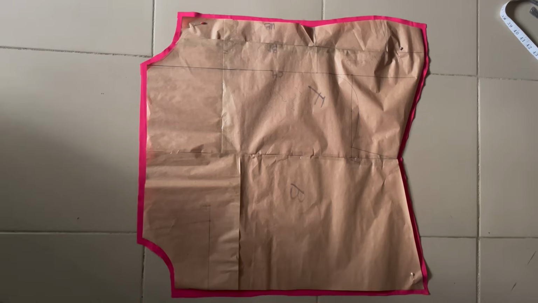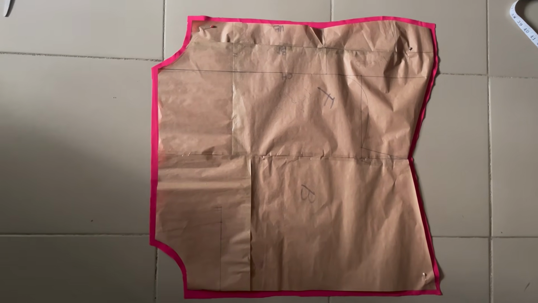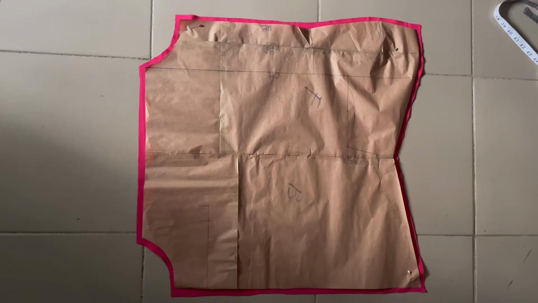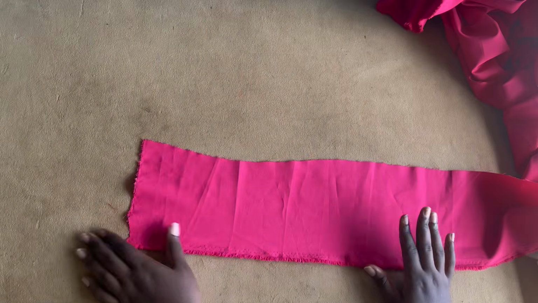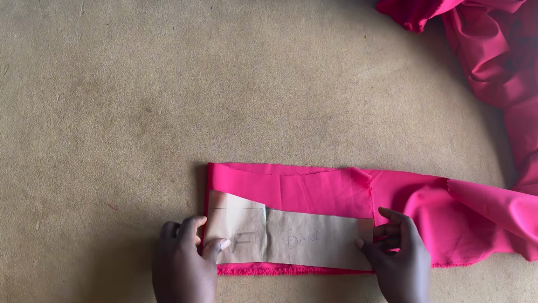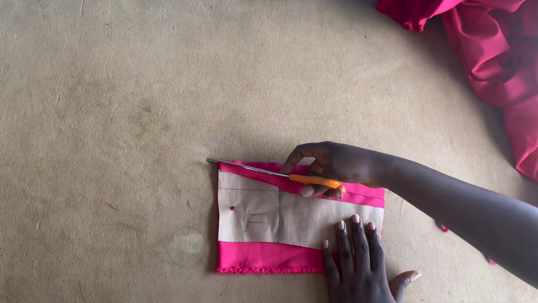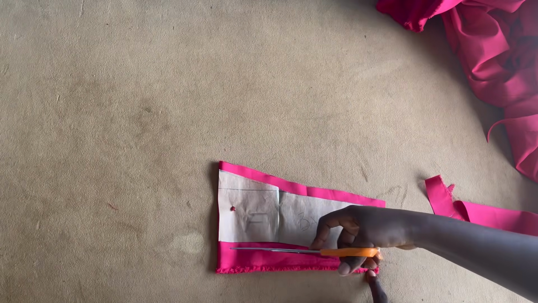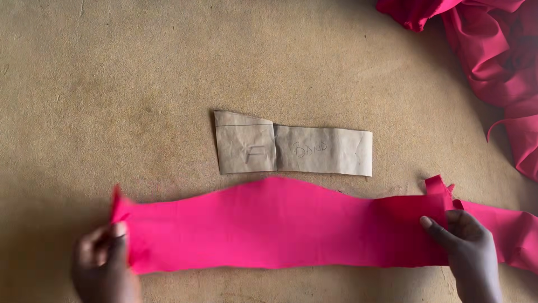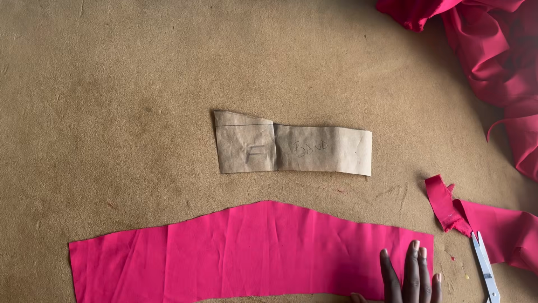So you can see here how I've cut everything out. I added my allowance everywhere. I cut out 2 pieces for this, one for the right side and the other for the left side. The next thing I'm going to cut out is my band pieces. For the front band, I'm adding 0.5 inches to the top and the lower part. No allowance to the side because it already has sewing allowance, and the other edge, the center edge, is on a fold.